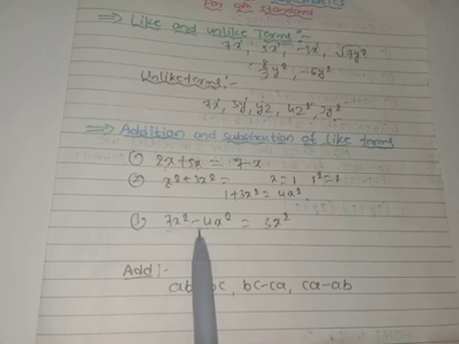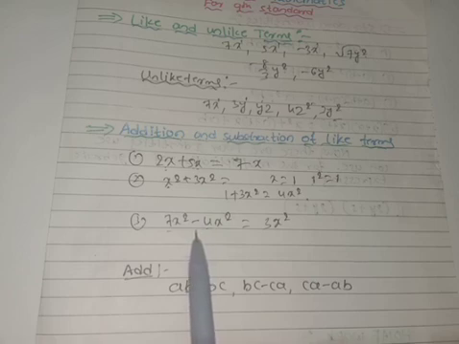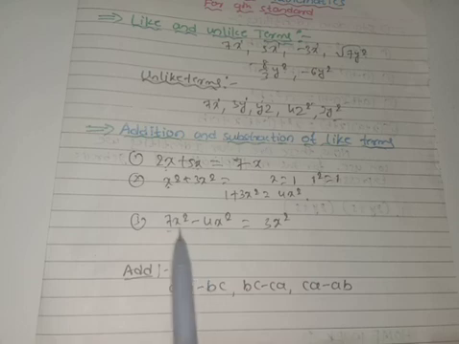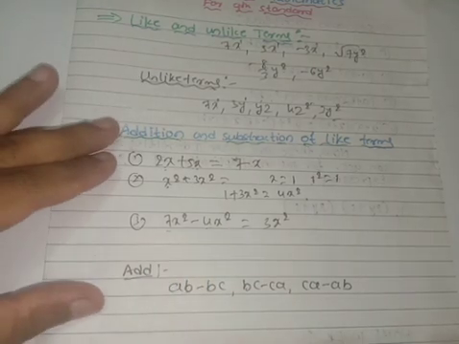What do we have to do here? Like terms we can only add, and unlike terms we will never add. Okay, so there is another example.